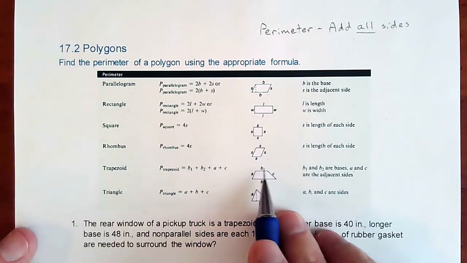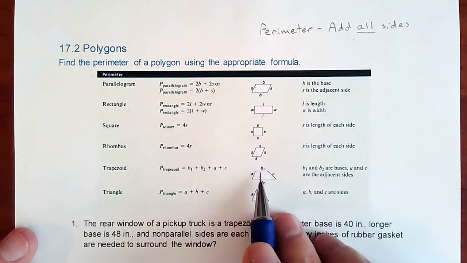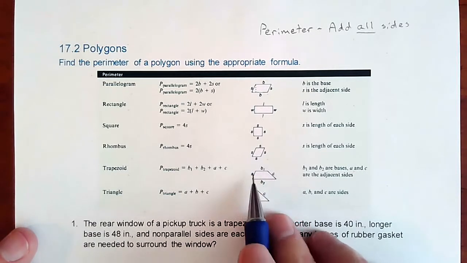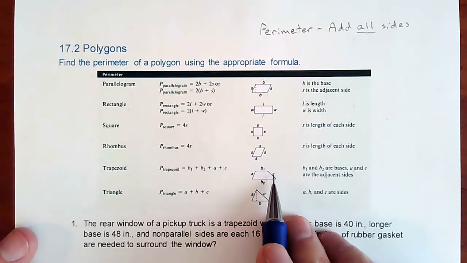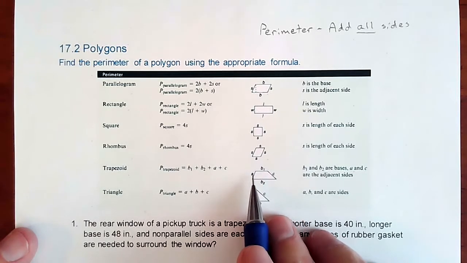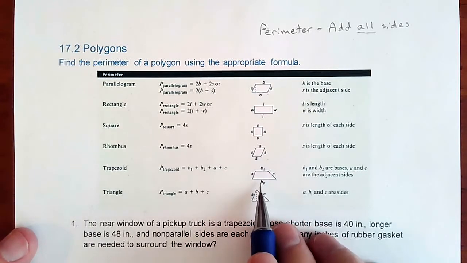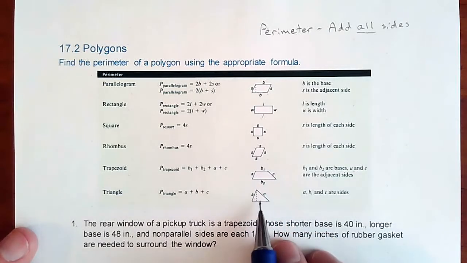A trapezoid has two sides that are parallel to each other, and none of the sides necessarily have to match each other. The only ones that could would be these side ones here that are kind of on angles. They don't have to, but they could. Typically you've got four different sides, or maybe the top and the bottom would be different, and these maybe are the same. But a trapezoid is made by having one set of parallel sides. And then a triangle. A triangle's a triangle, add up all the sides.